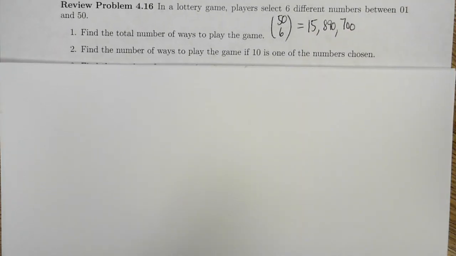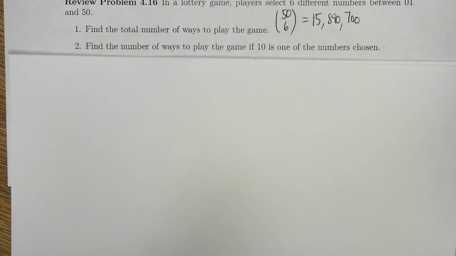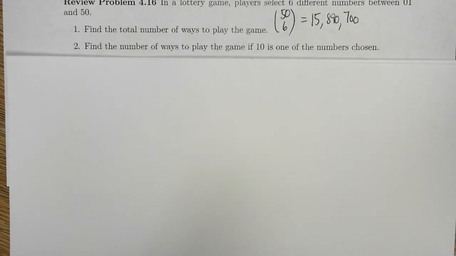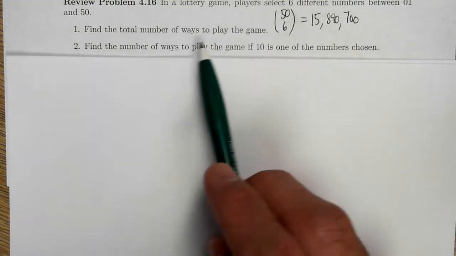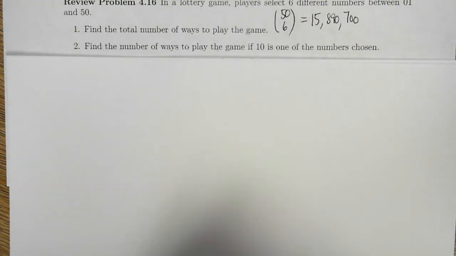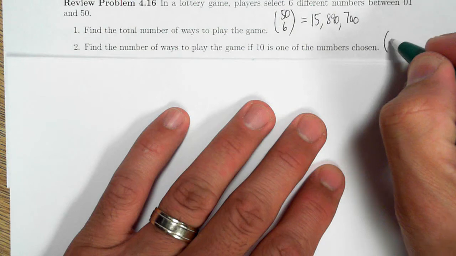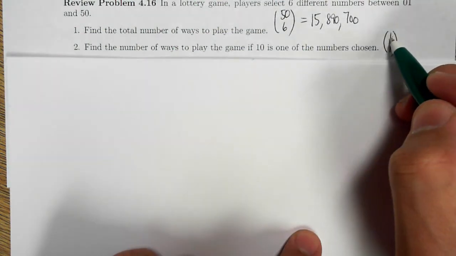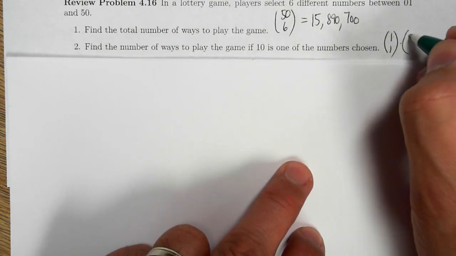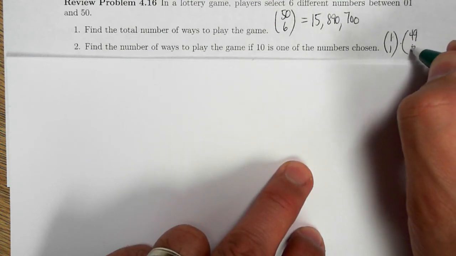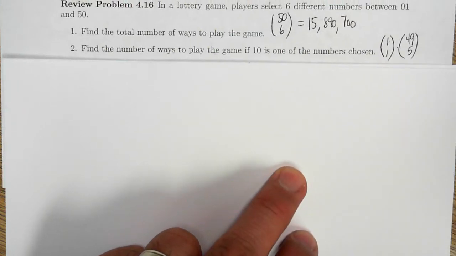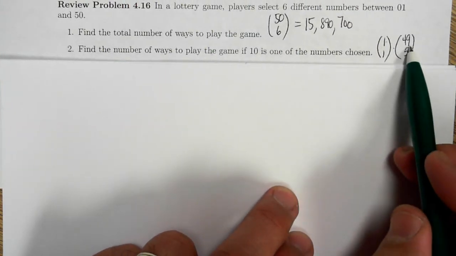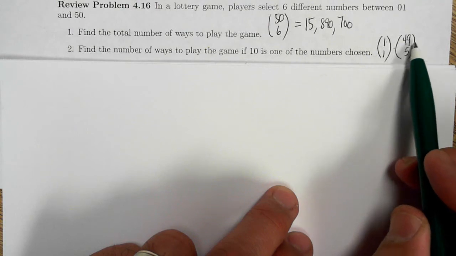Number 2, find the number of ways to play the game if 10 has to be one of the numbers that's chosen. So you can imagine the 50 numbers now have 2 groups. There's one group of 1, namely the 10, and then there's a group of 49. So we must pick the 1. So of the group that contains only the 10, we pick 1 number. And then of the remaining 49 numbers, we pick 5. So the answer will be 49 choose 5, 1 times 49 choose 5.